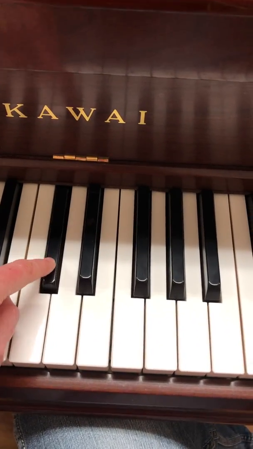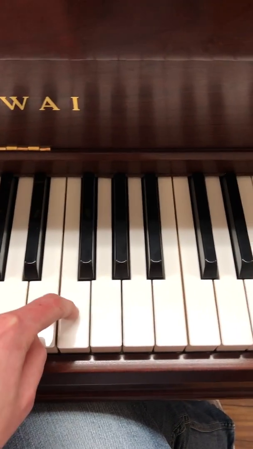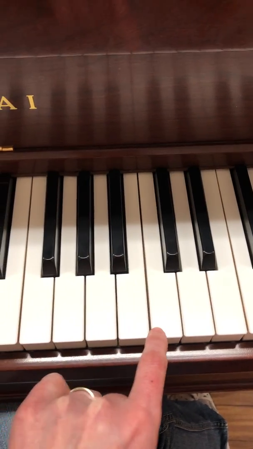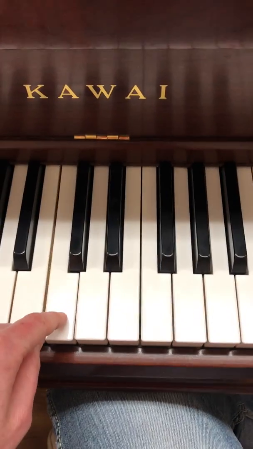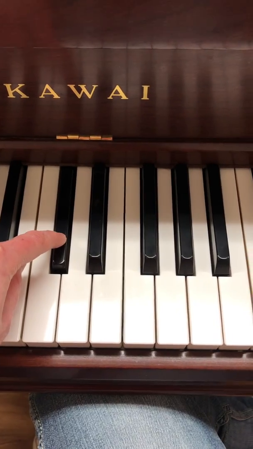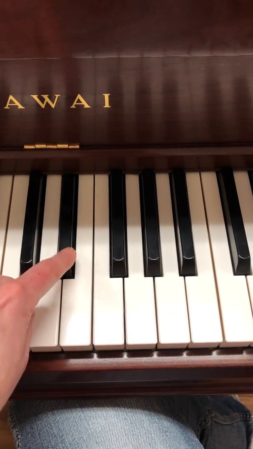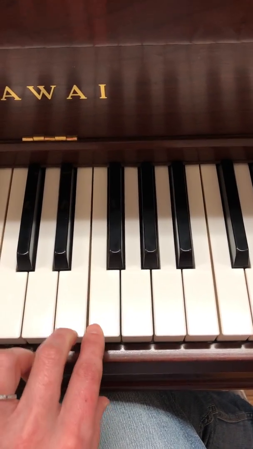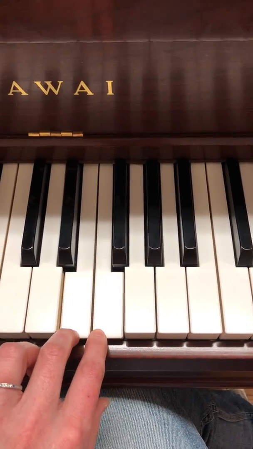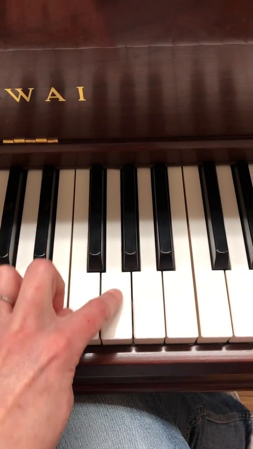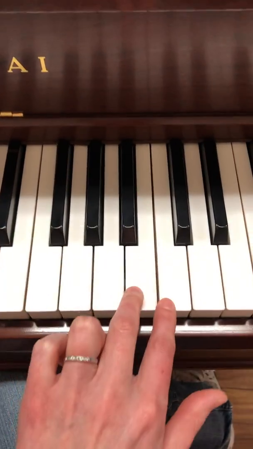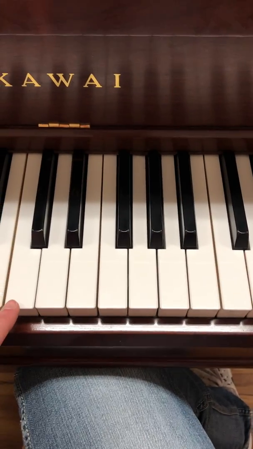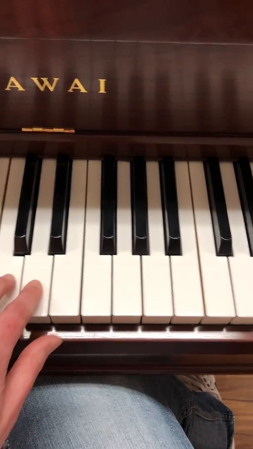Now, let's learn about half steps on the piano. We were talking about steps, but I want to be more specific now. Half steps are from one note to the very next. So it looks like we have a half step made out of 2 white keys, and another half step made out of 2 white keys. So, all of our other distances are whole steps.